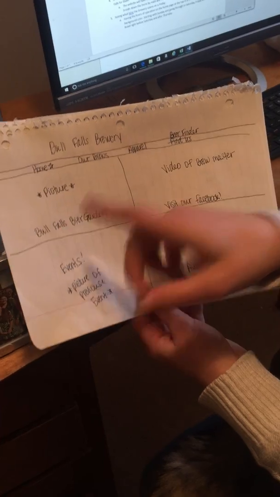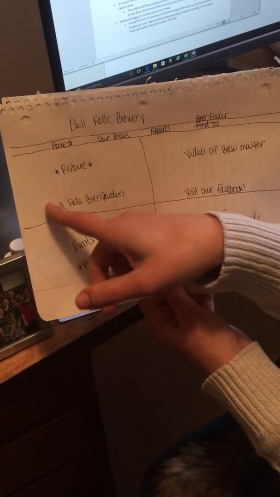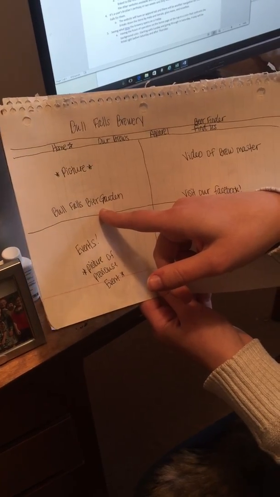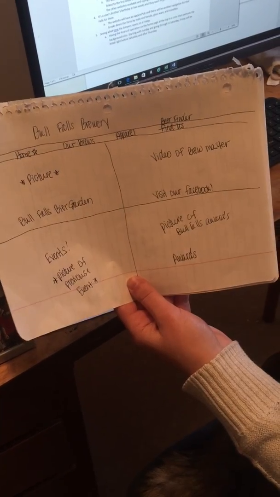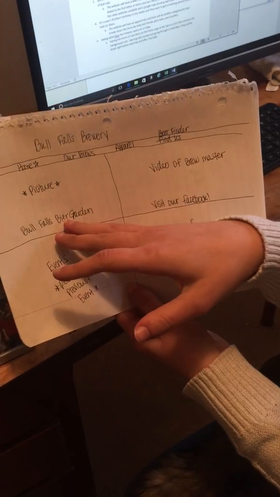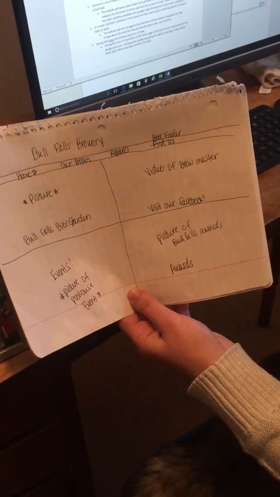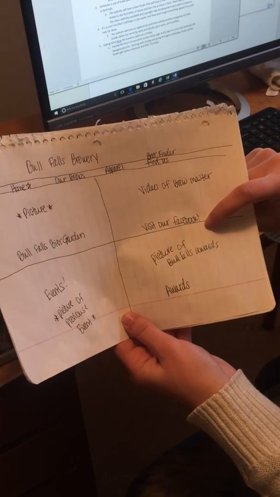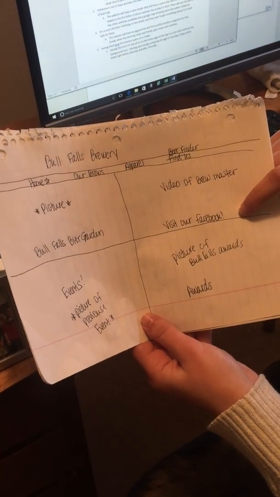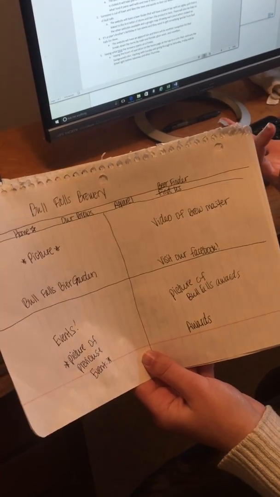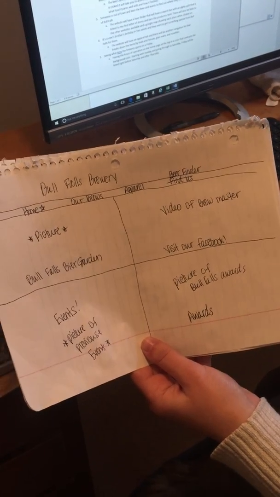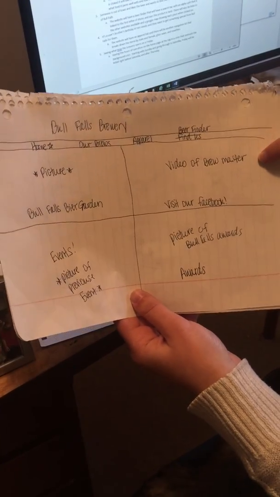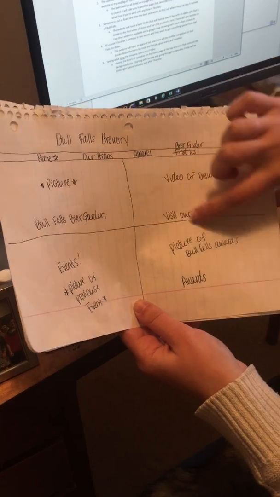On the top left, I have the Bull Falls Beer Garden. It is kind of a staple of Bull Falls, and all the events are held in the beer garden. Coming over to the right, I have a video and a link to our Facebook. Bull Falls posts a lot of videos describing certain specialty beers coming up, done by the brewmaster, so that would be a video watchable right from this box.